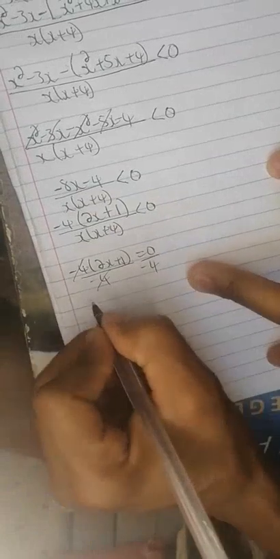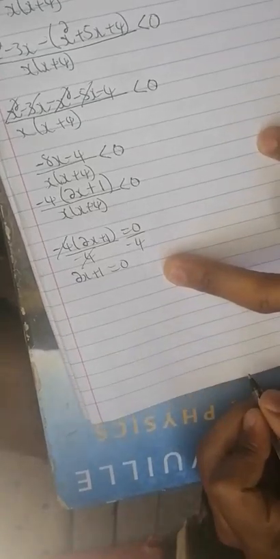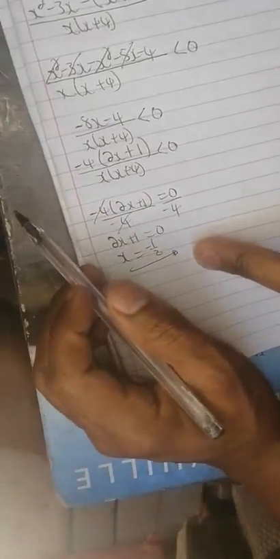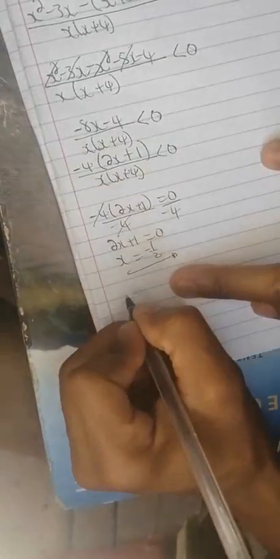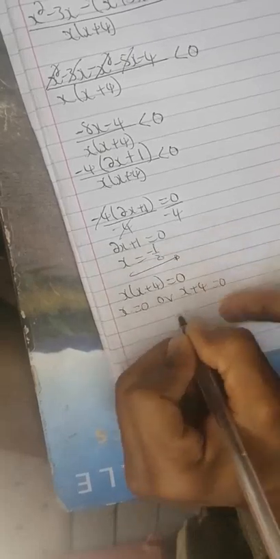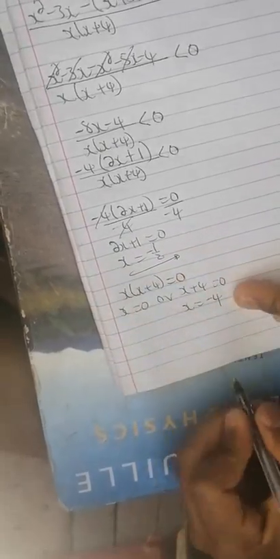Look what I get. I get 2x plus 1 equals 0. This is fantastic. And then I will get x equals minus 1/2. Now that I've done this to the numerator, I can do the same to the denominator. So on my denominator, x into x plus 4 equals 0. So x equals 0, or x plus 4 equals 0, x equals minus 4.